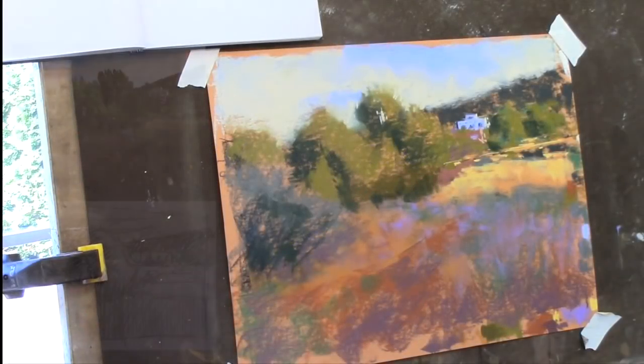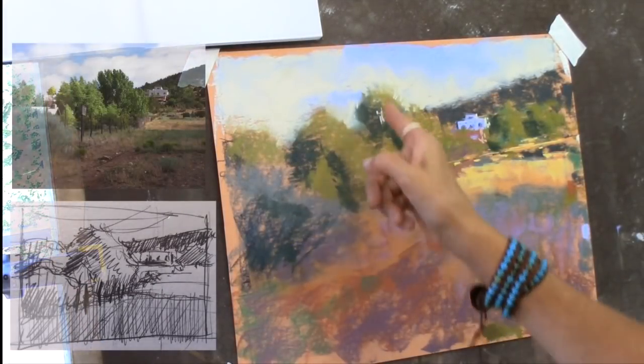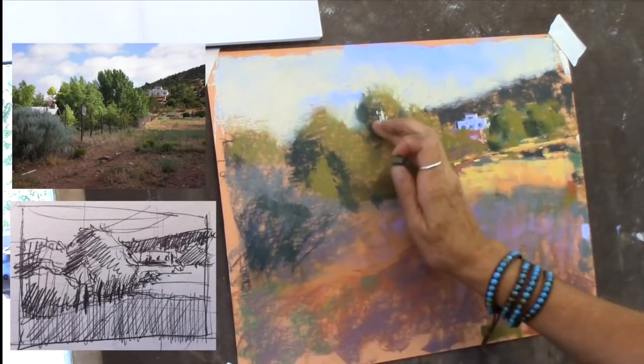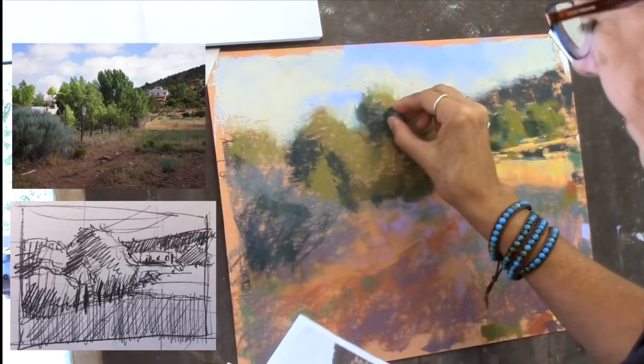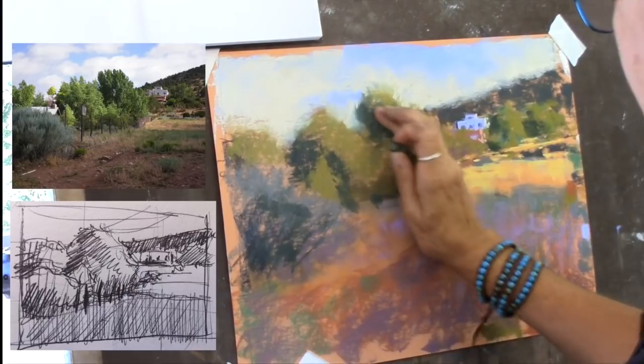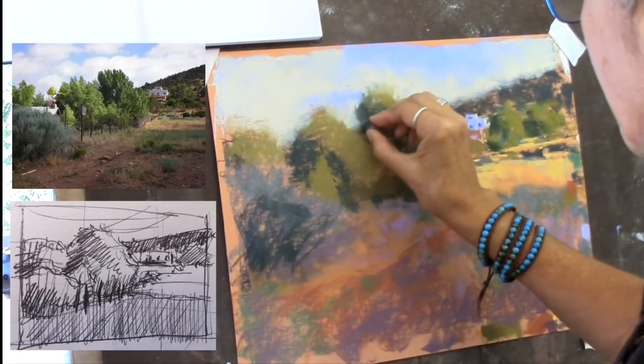Okay, I realized I took a little break here, and I realized that my sky holes are right smack dab in the middle of my tree. Boy, okay, that's one of those trouble zones I need to navigate. Definitely need to get rid of that. Don't want the sky holes in the center of my trees.